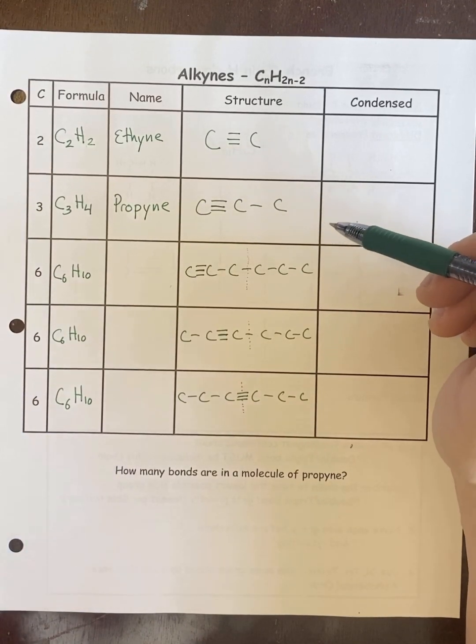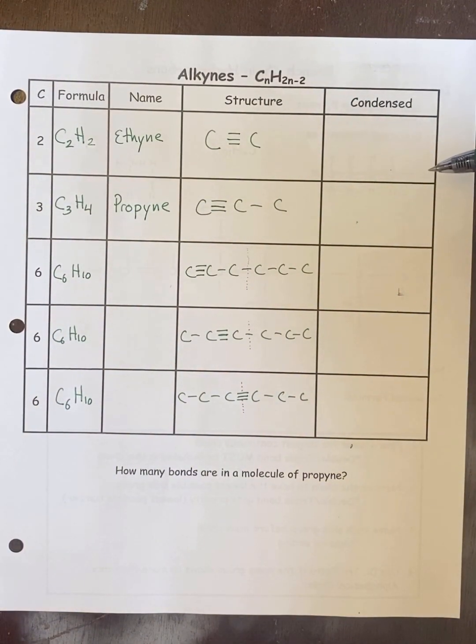So a good way to explain this is like house addresses. The reason you need a house number for your house is because there's more than one house on your street.